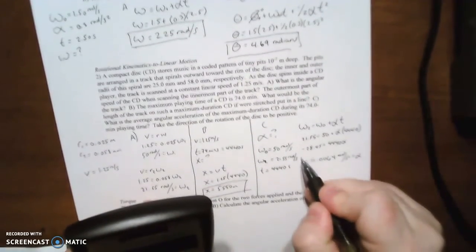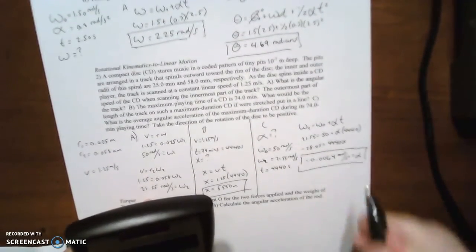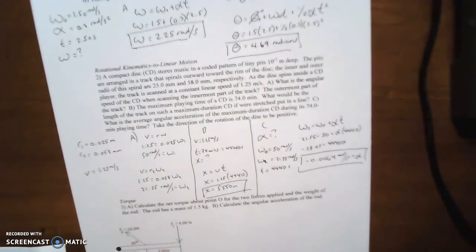So that acceleration is very slow, but it does need to happen in order to maintain the appropriate play speed for our CD player. All right.